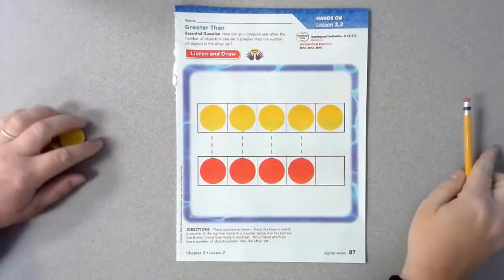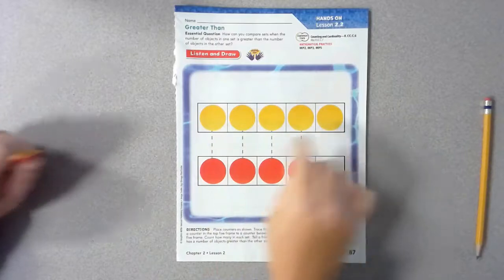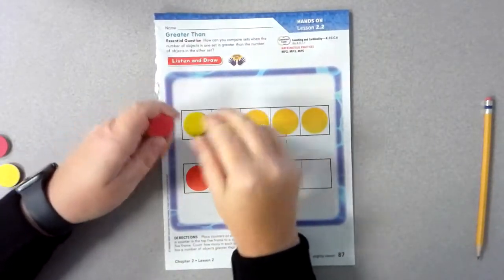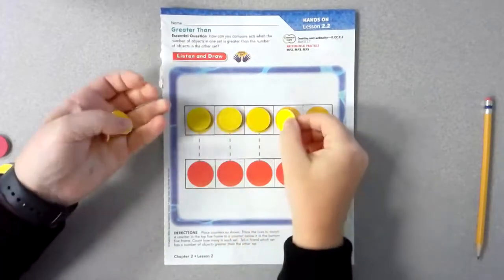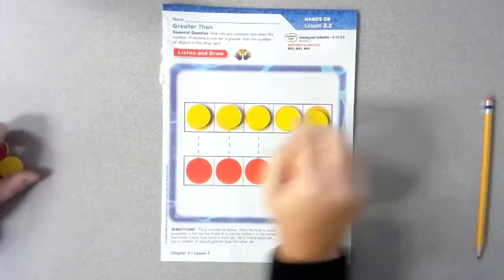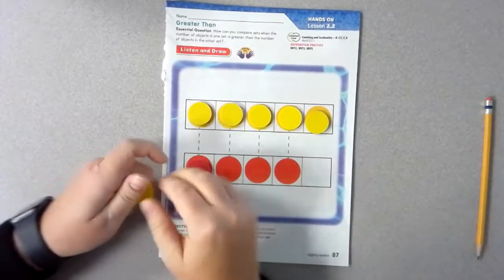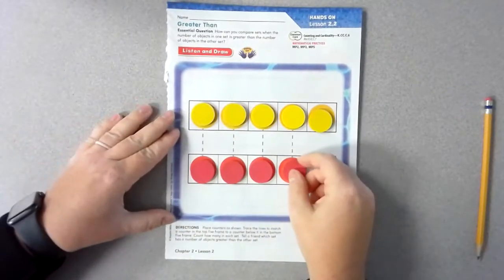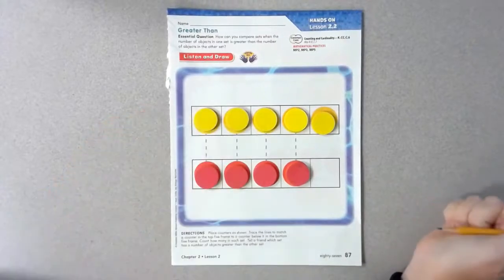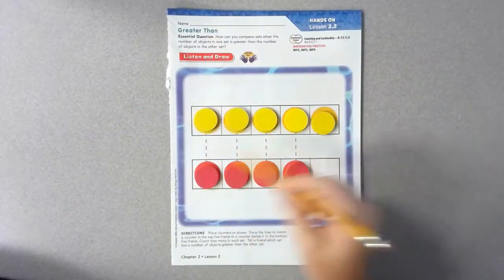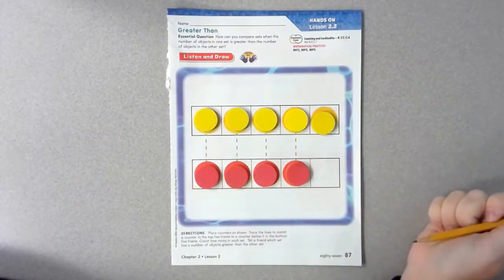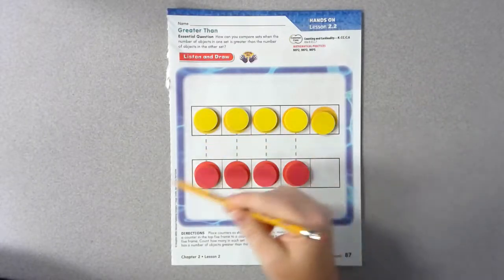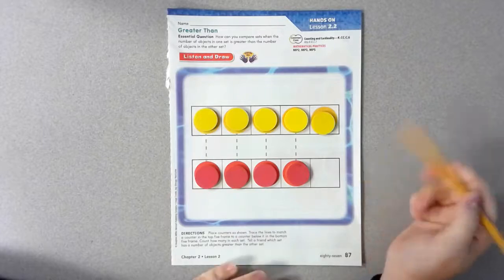So we're going to need our counters, so we're going to place our counters over the ones here in the picture. So some yellows on yellow, get your counters all on there, have them match my page. So we placed our counters. Now we're going to trace the lines to match a counter on the top 5 frame to a counter below on the bottom 5 frame.